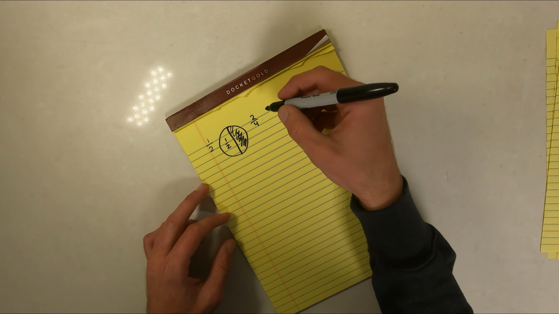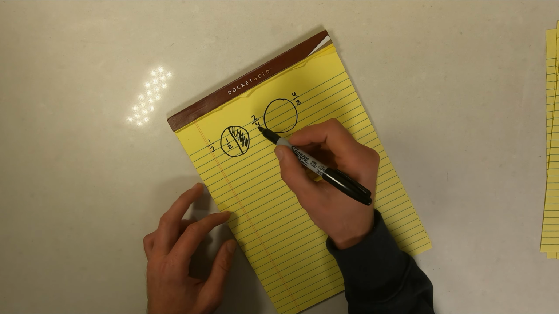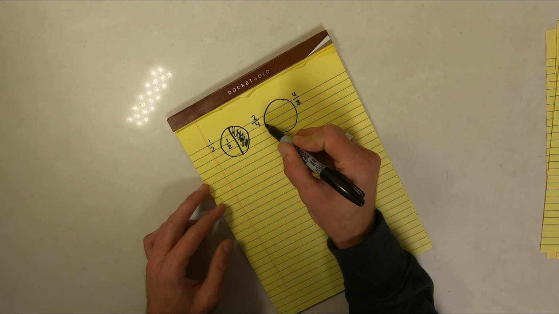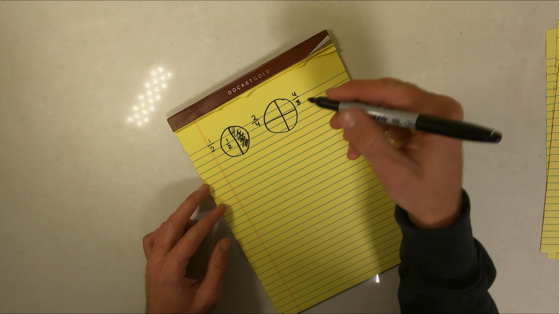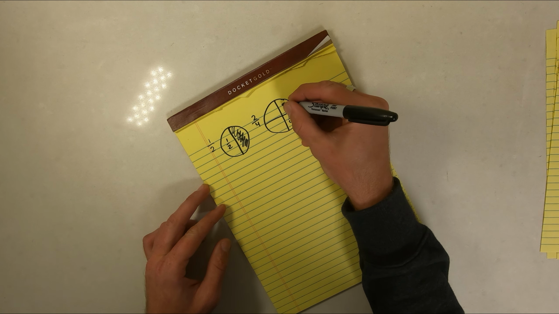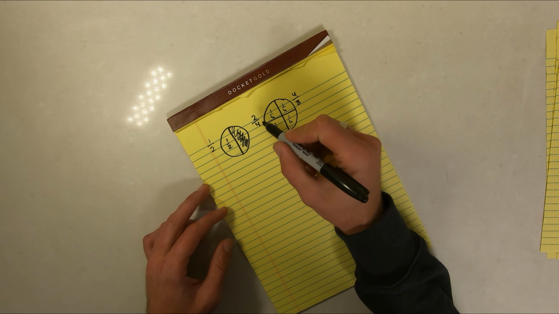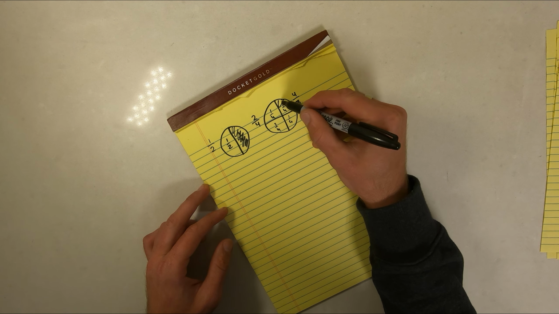Now let's move on to the 2/4. Let's draw it out. The 4 tells us that this pie is divided into 4 equal pieces. So we do that. This is 1/4, this is 1/4, this is 1/4, this is 1/4. And the numerator tells us that we have 2 of these pieces.